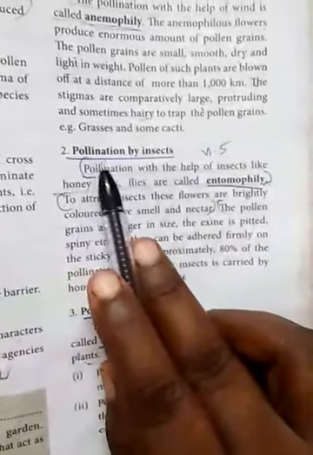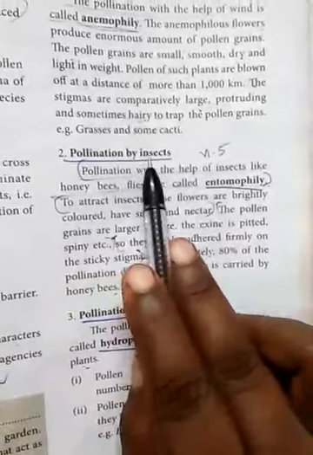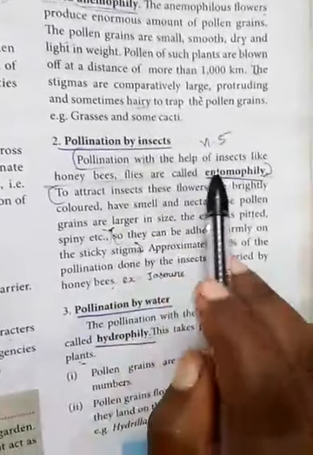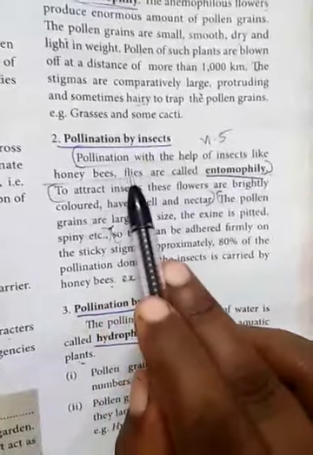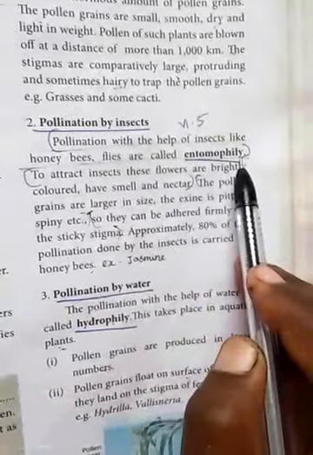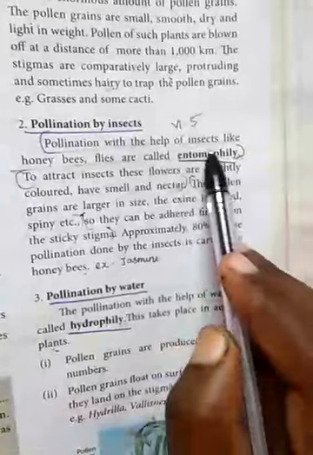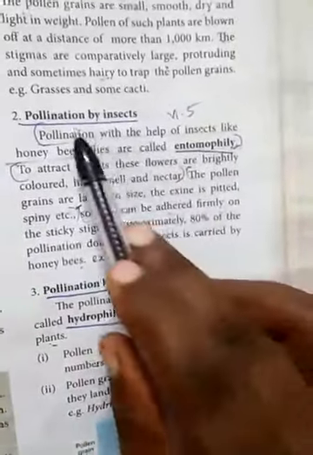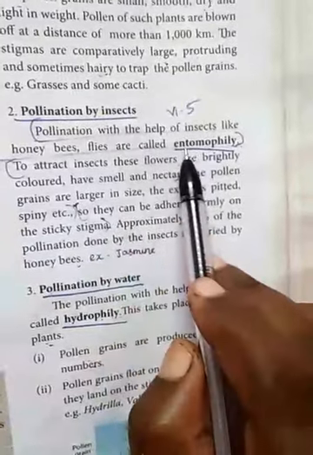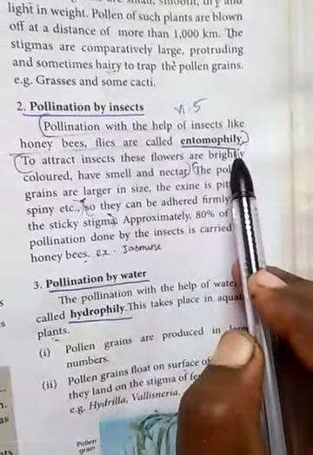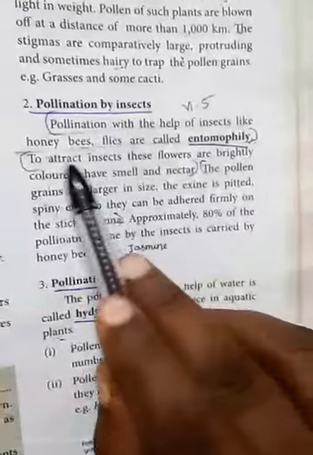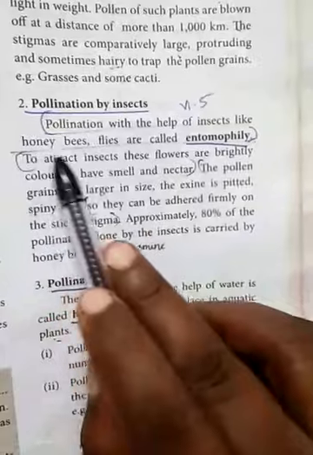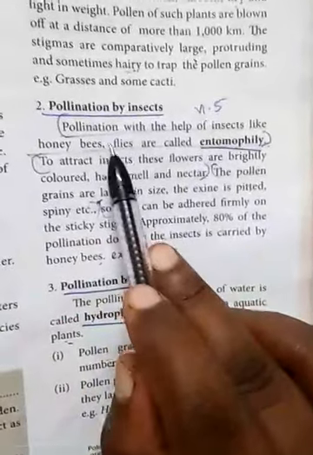Next we are going to study pollination by insects. The insect is a pollinating agent. So pollination taking place with the help of insects like honeybees or flies is called entomophily. The word entomo refers to insects. Phily again means liking. So the insects which help in this pollination are honeybees and flies. Mostly the pollination is carried out with the help of the honeybees.